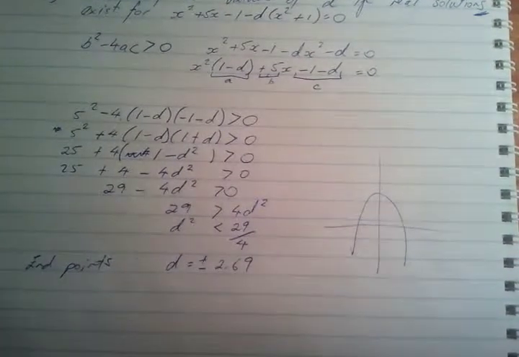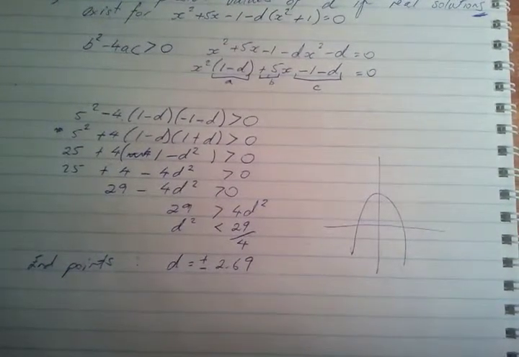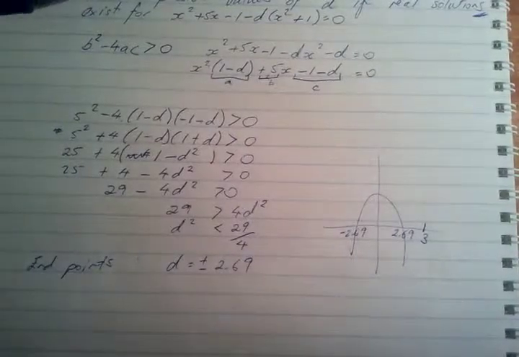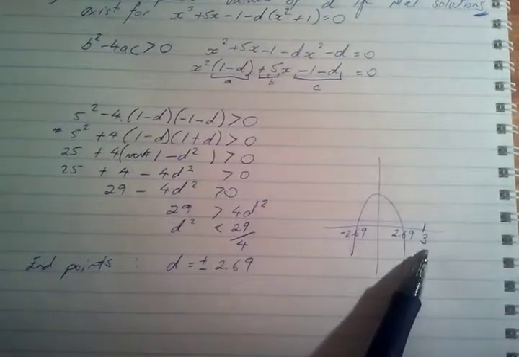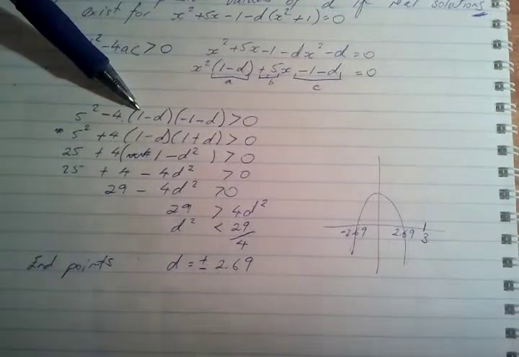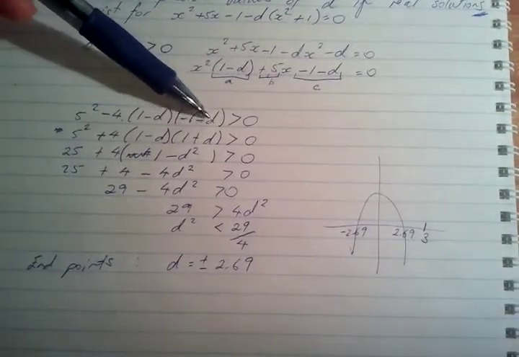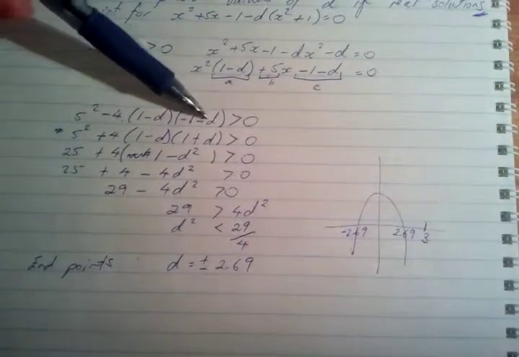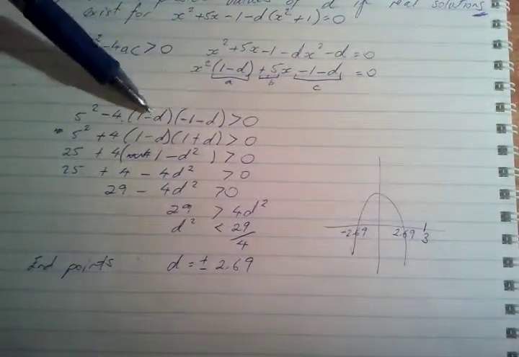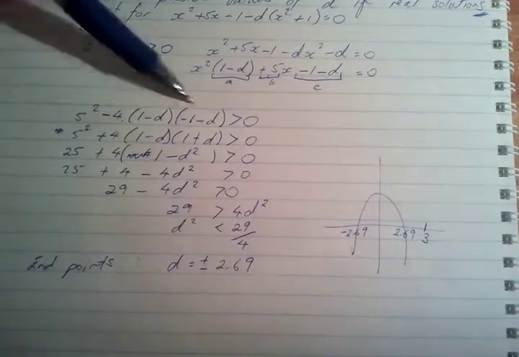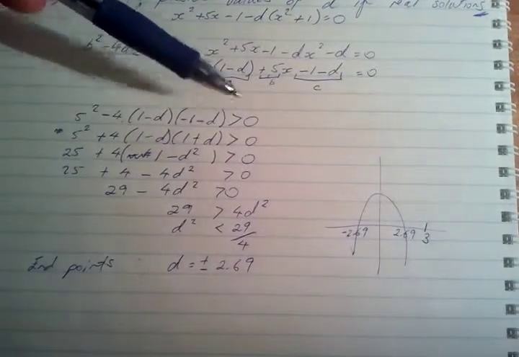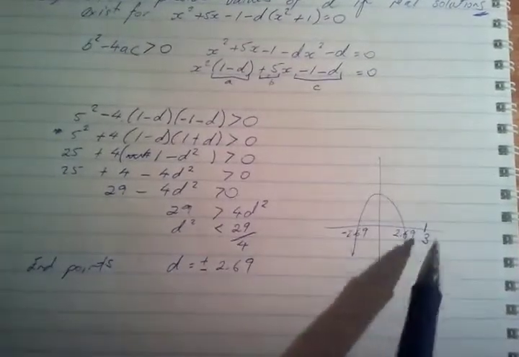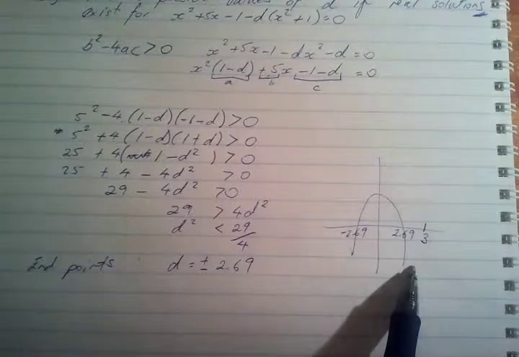Now we could try it out by just checking a few points as well. So we could say, okay, if this is positive 2.69 and negative 2.69, if we were to try, say, the value of 3 into the equation, would that give us a positive value or a negative value? If we took that value of 3 and substituted into here, 1 minus 3, we've got negative 2, negative 1 minus 3, we've got negative 4. So negative 2 times negative 4 is positive 8. So we've got 25 minus 32, which is going to be a negative value as the negative parabola would suggest. At the value of 3, we'd be looking for a negative number.